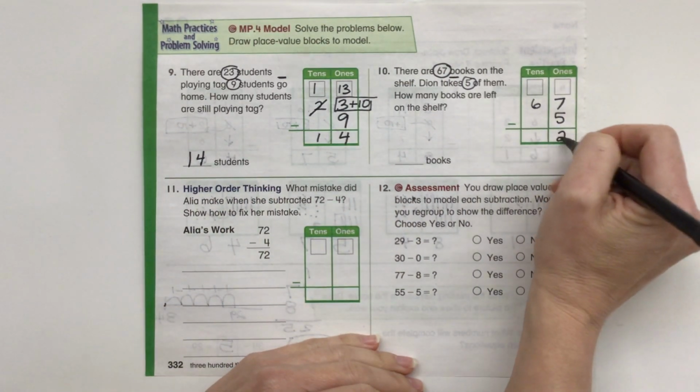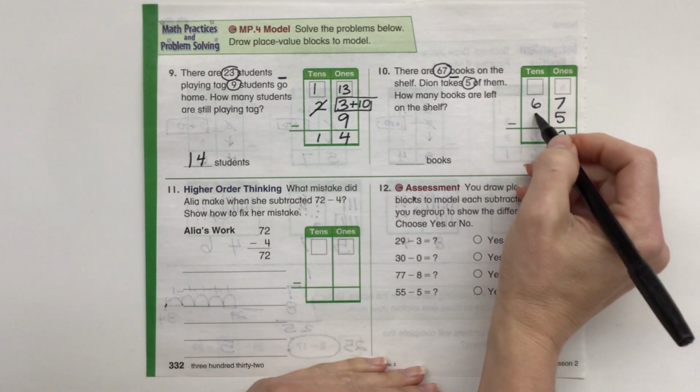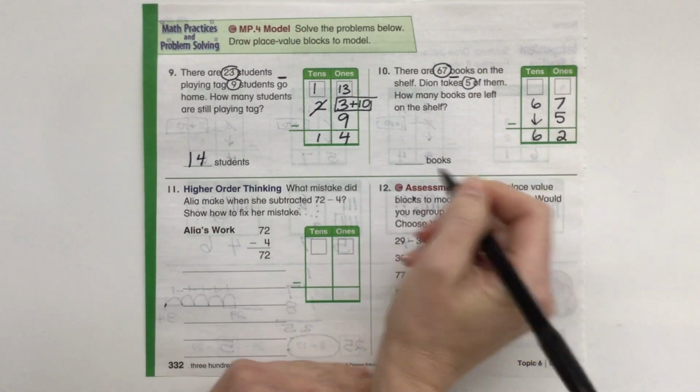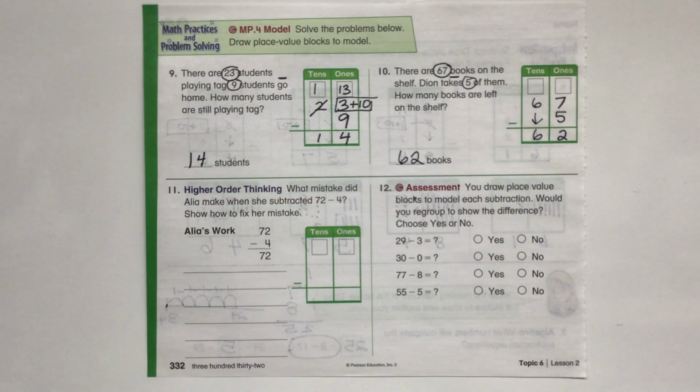Do I have to regroup on that one? Nope. So I'm going to leave those boxes. My regrouping box is empty. And 6 minus nothing is 6. So there's just 62 books left on the shelf. We did not have to regroup that one.